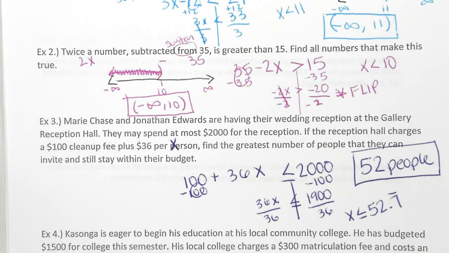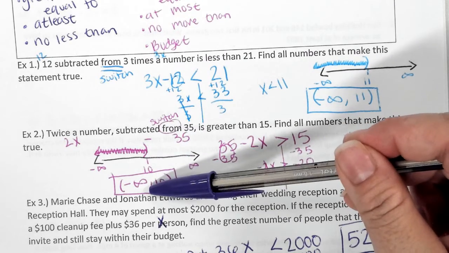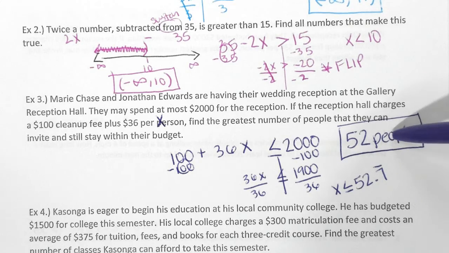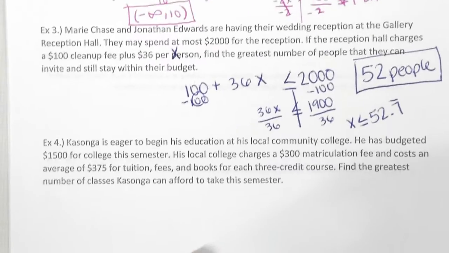Okay, if it asked us for all of our options, we would have done the number line and this. But it didn't. It asked us just for the biggest option. Yes? Does that make sense? Okay. So one more.